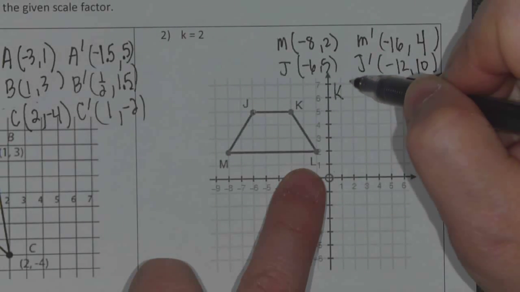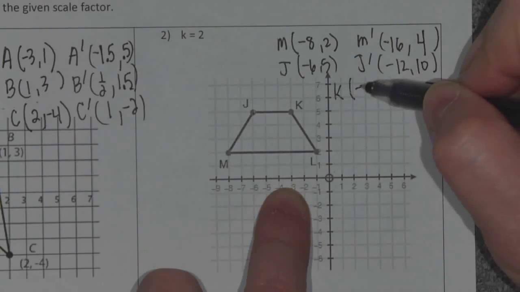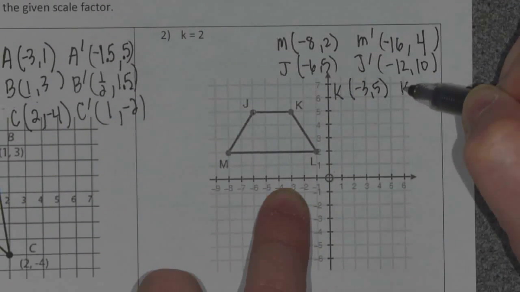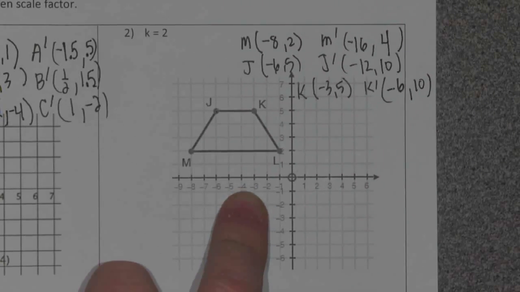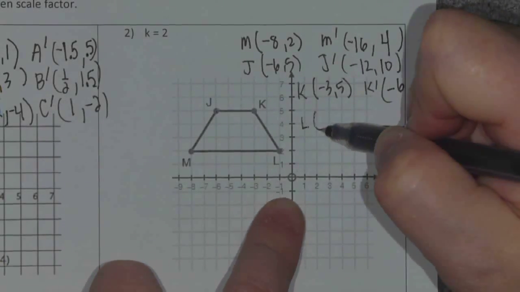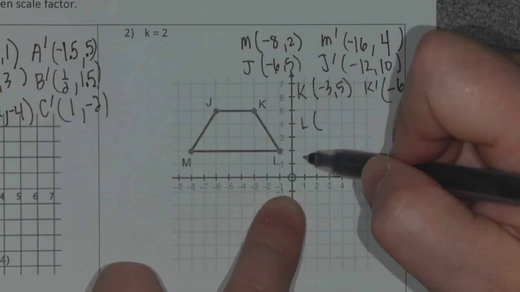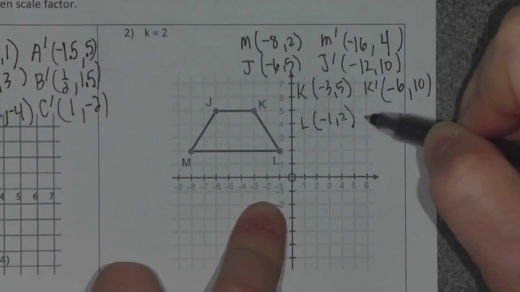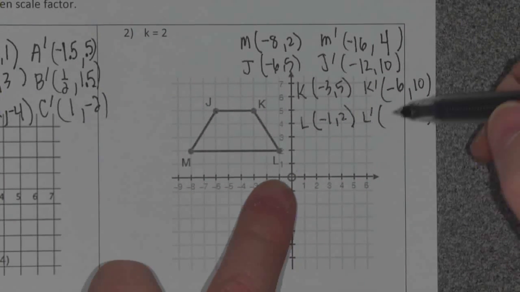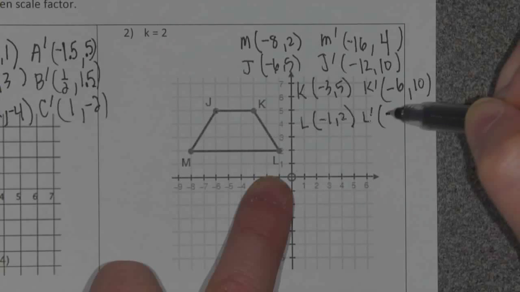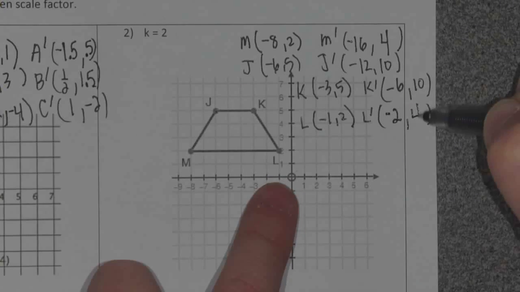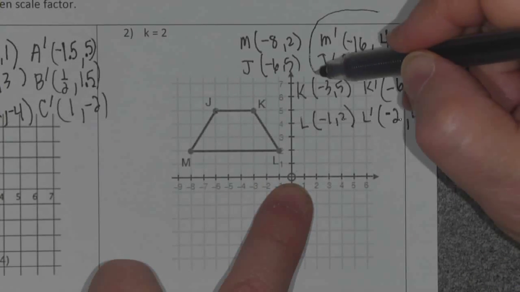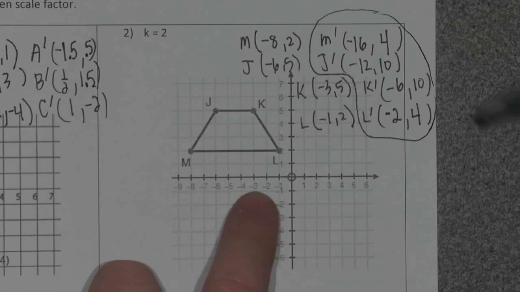Let's do K next. K is -3, 5. So K prime's going to be -6, 10. And then I'd have to do L. L is -1, 2. So L prime is -2, 4. So then I just have to graph these primes to get my answer.